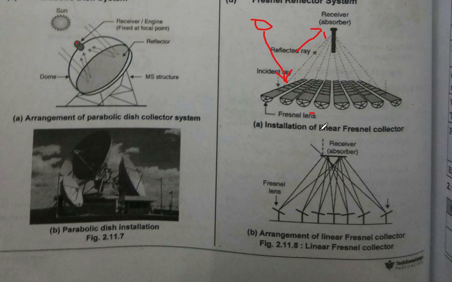So how do we construct them? We can construct them by substituting our parabolic dish with linear segmentation. Okay, and what they do, they focus the solar radiation on a focal line, as you can see, just like that. And what are they made of?